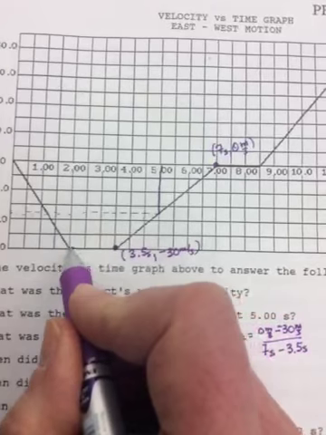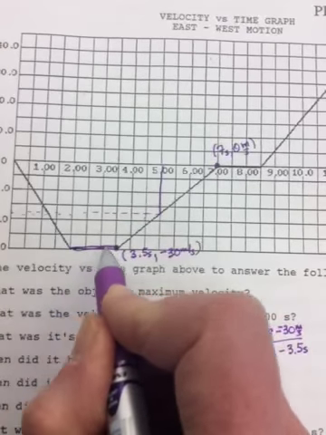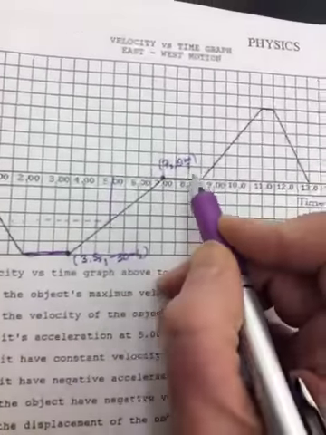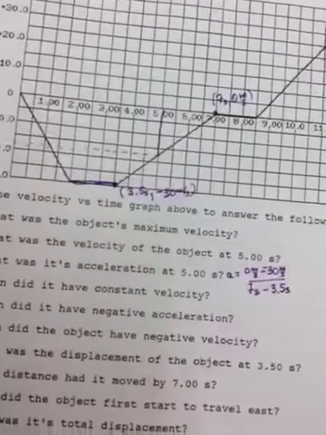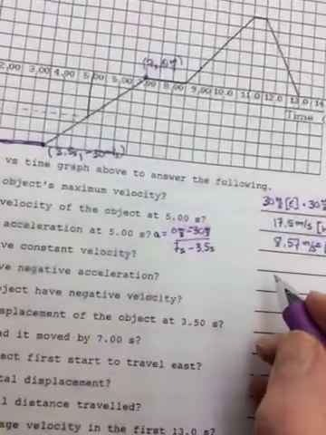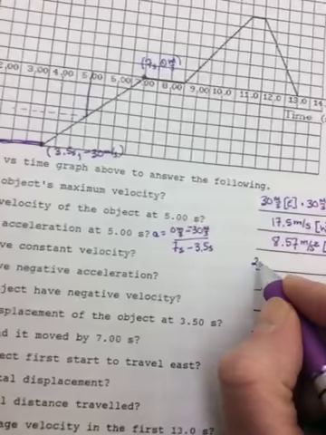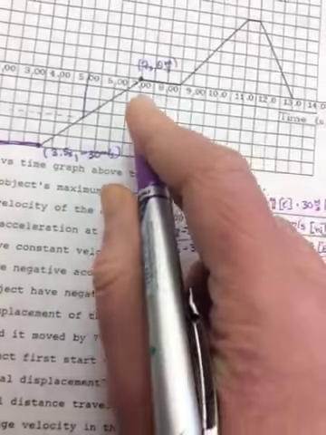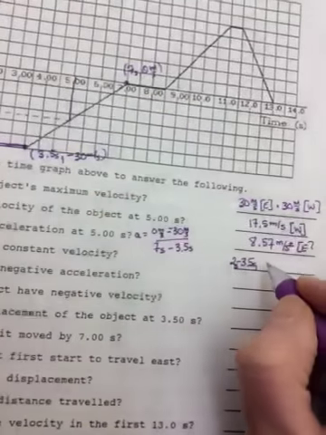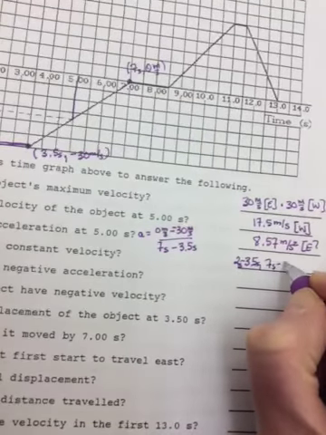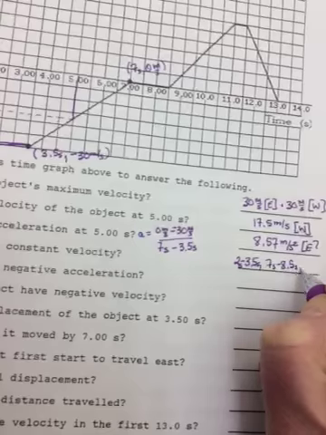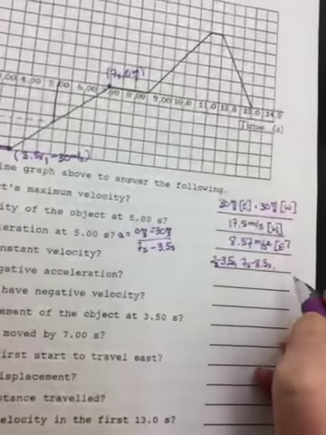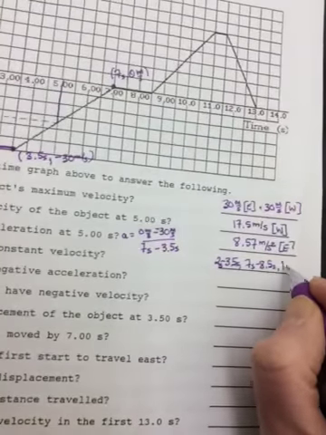Number 4, when did it have constant velocity? It has constant velocity whenever the slope of the line is 0. So it's in several spots. It's at 2 to 3.5 seconds. It's from 7 to 8.5 seconds, and that's 0, but it's still constant. It's from 11 to 11.5 seconds.